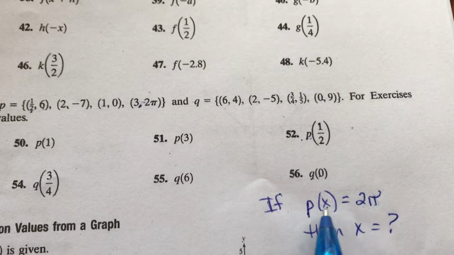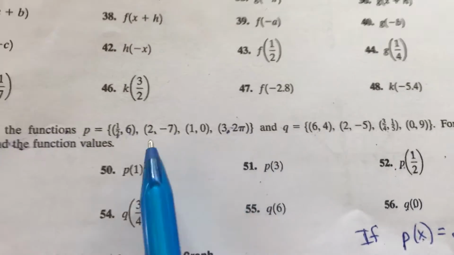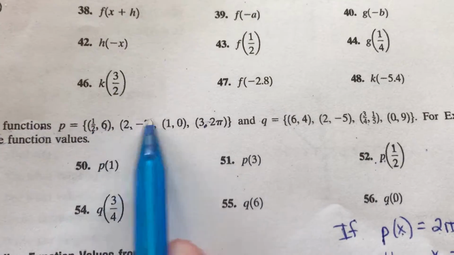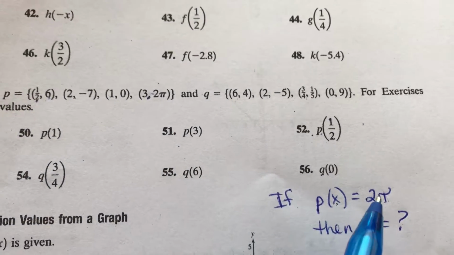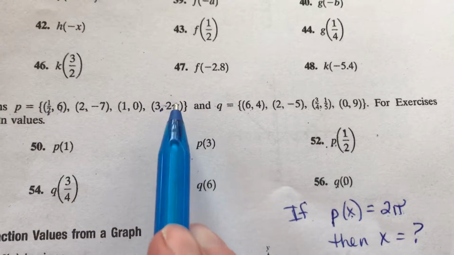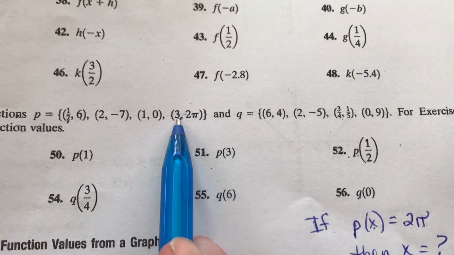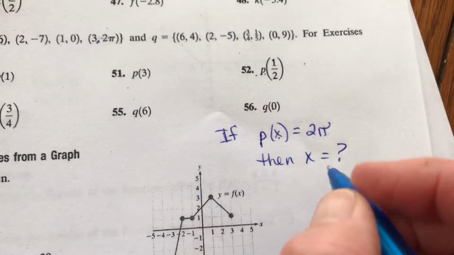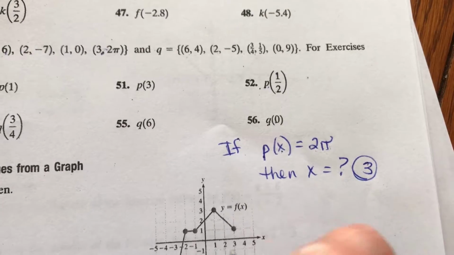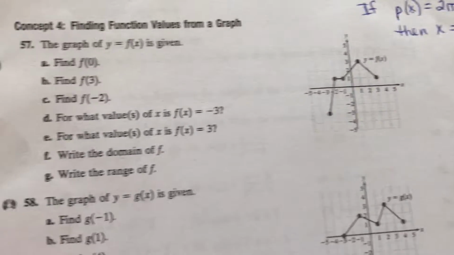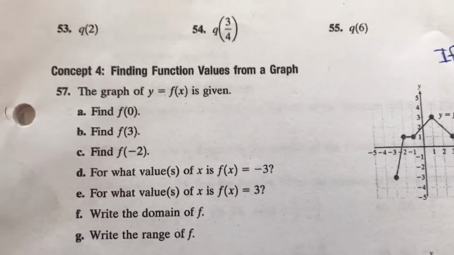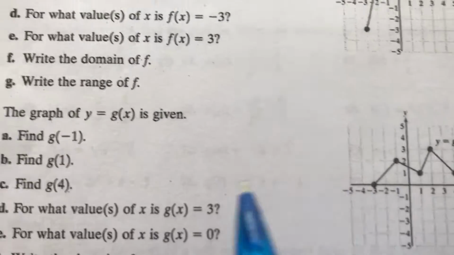I tell you the y. So it's a p. So you're going to go find function p. Here's function p, the set of ordered pairs. I tell you the y value is 2 pi, which there it is. There's the y value, it's 2 pi. So my x value has to be 3. So x is 3. Okay? Easy enough, easy peasy. Okay, that's an odd. Definitely don't want to do an odd.